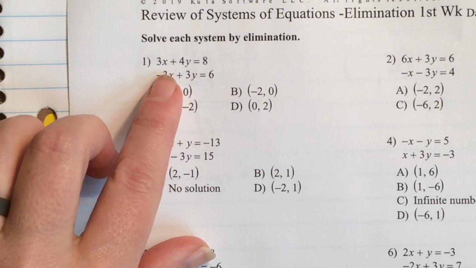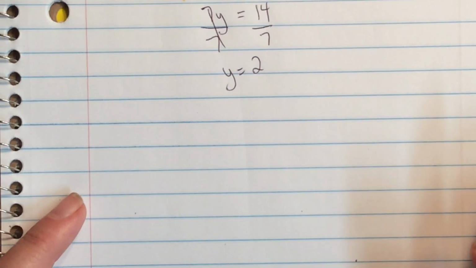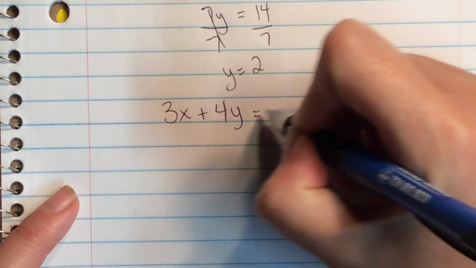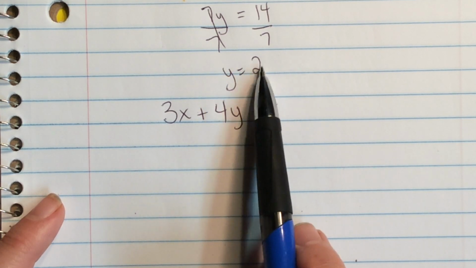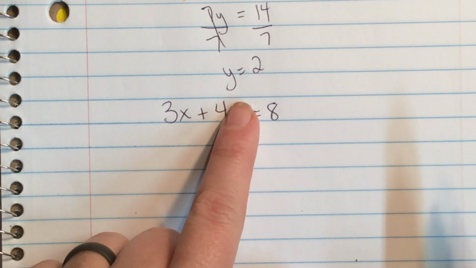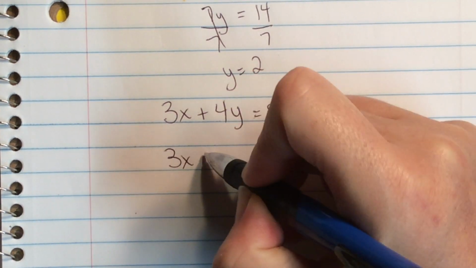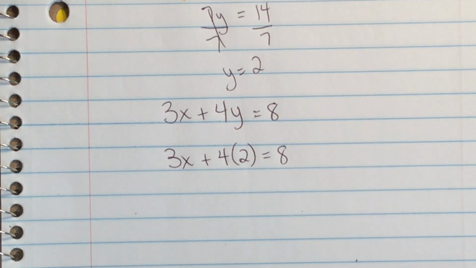There's no negatives. So I'm going to rewrite the first equation, but instead of putting a y, I'm going to put a 2. So right here, as if I could just scratch it out and put a 2 there, that's what I'm going to do. So 3x plus 4 times 2 equals 8.